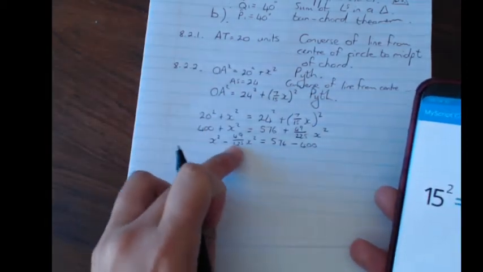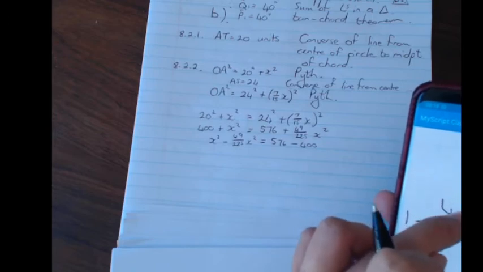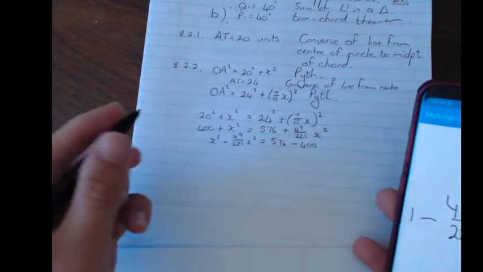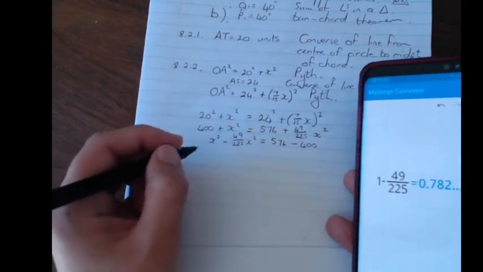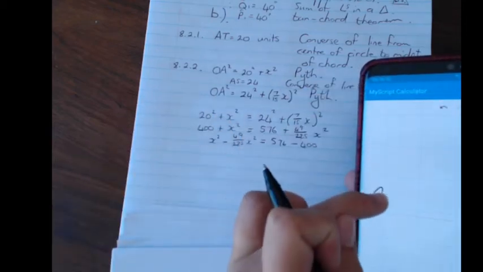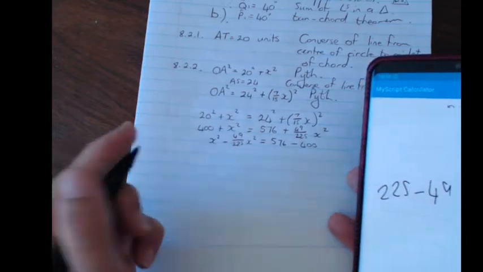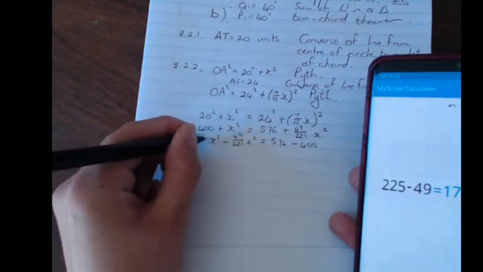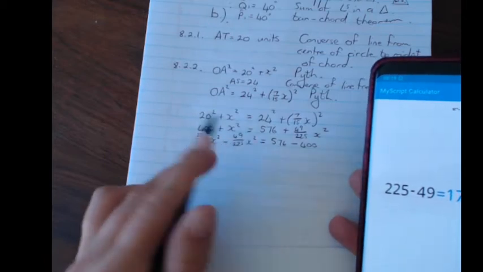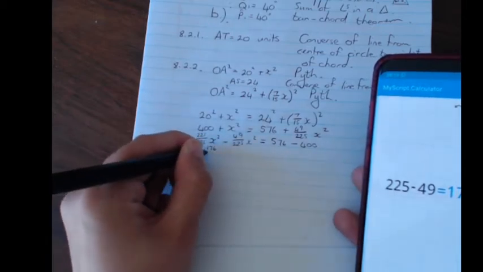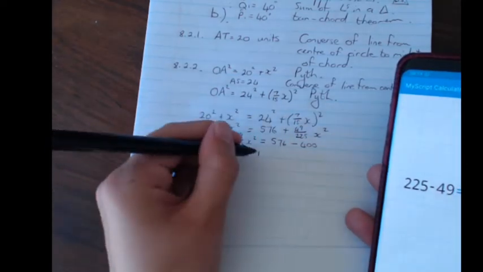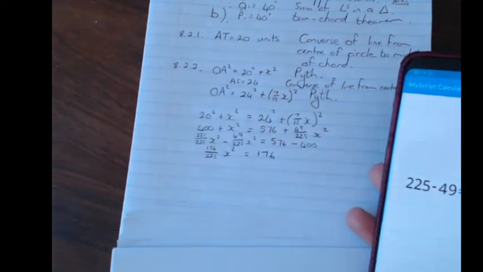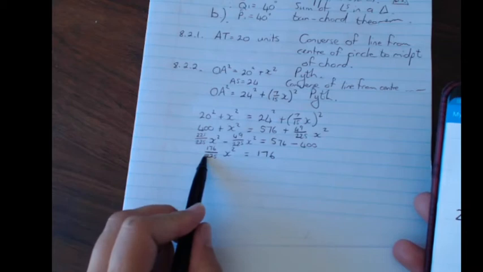Then 1 minus 49/225, I actually want it in fraction form, so 1 is 225 over 225, and 225 minus 49 is 176. So 176 over 225 x squared is equal to 176.